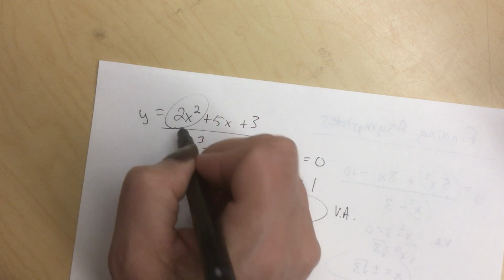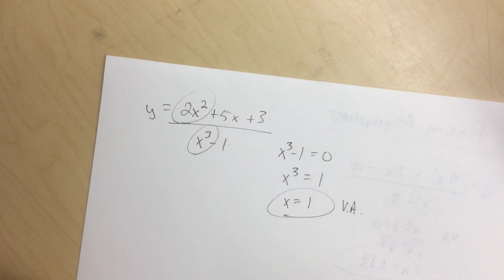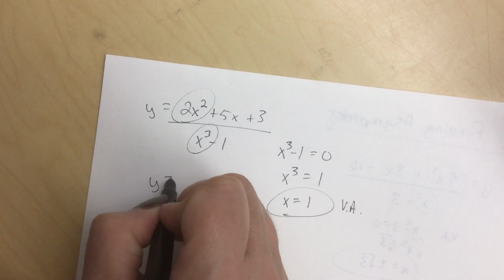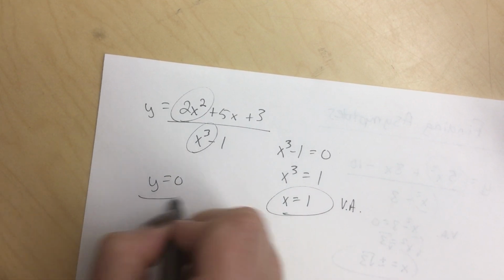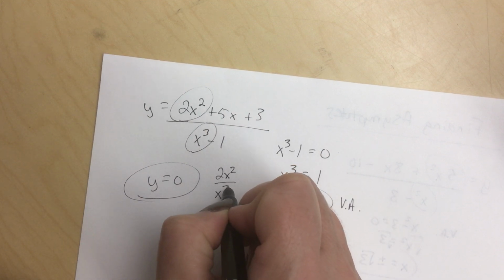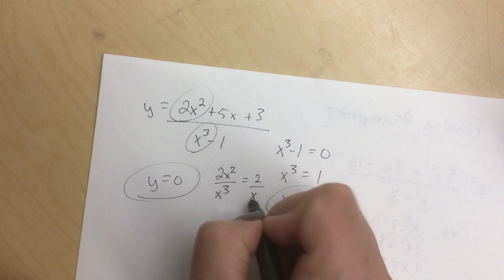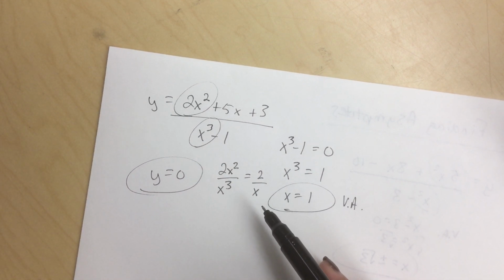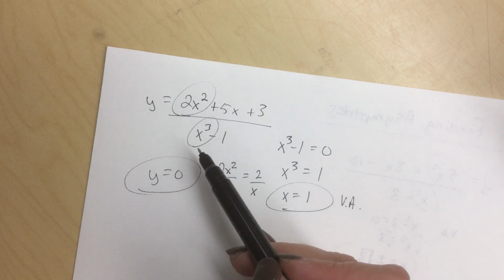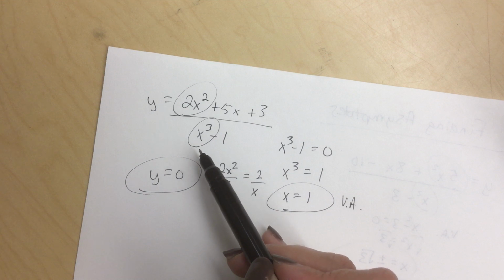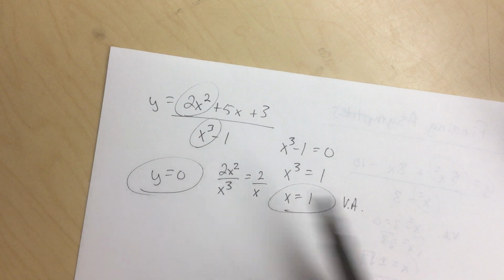So then the top is 2x squared, the bottom is x to the 3rd. If the bottom is more, then you automatically know it's going to be y equals 0. It's because if you take 2x squared divided by x cubed, you end up with 2 over x, and if you take 2 divided by a huge number, that basically gives you 0. But you can just memorize that if the degree in the bottom is more than the degree on top, it's automatically y equals 0.